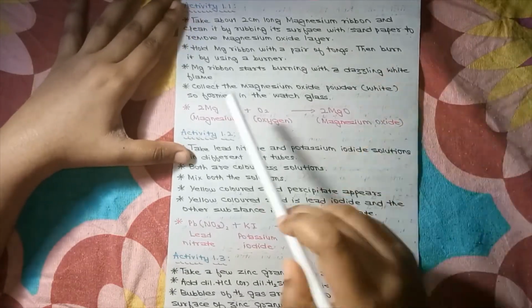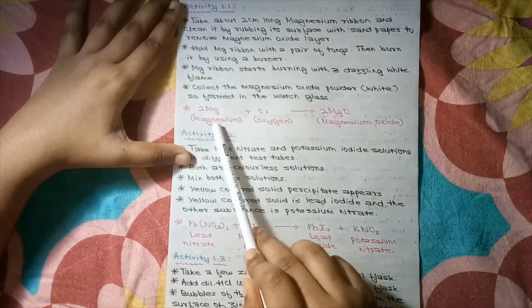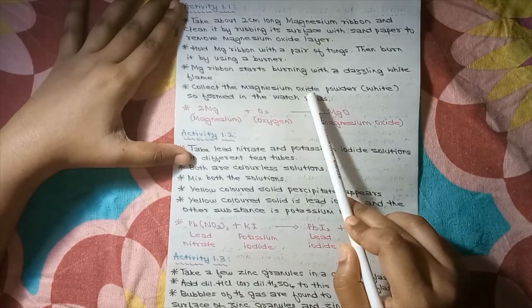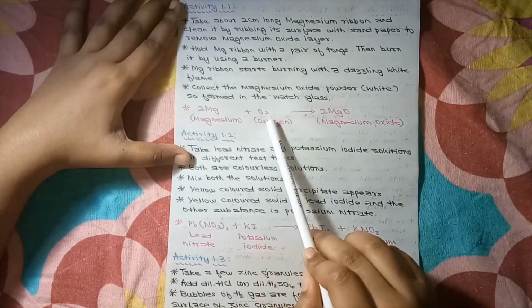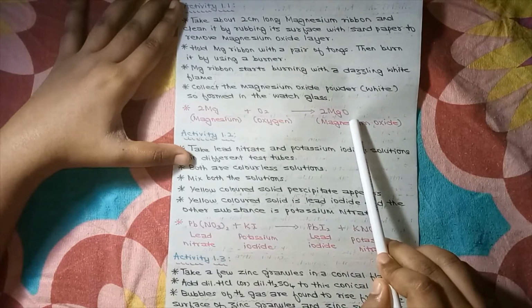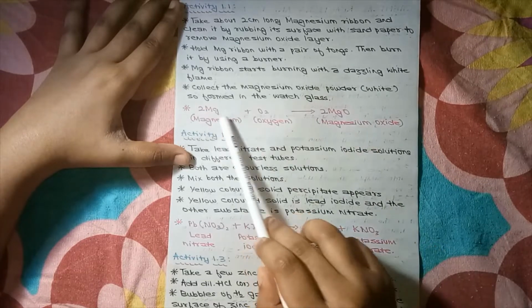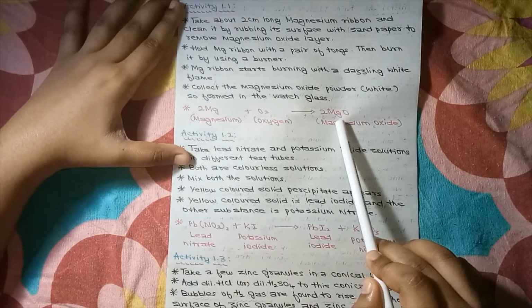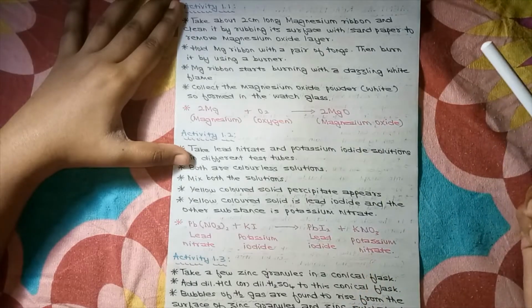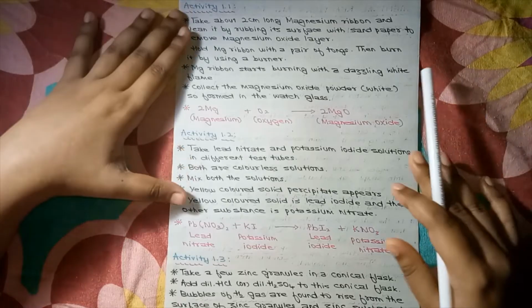So this is the chemical reaction of this process. Magnesium plus oxygen gives magnesium oxide. To balance this equation, we have to learn chemical equations, which will be uploaded in the next video.